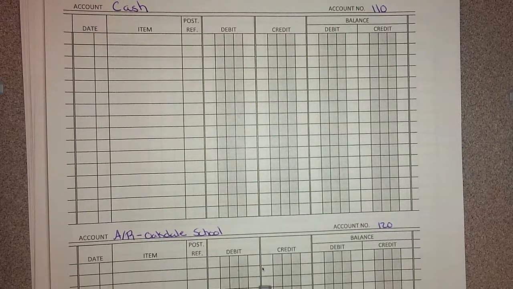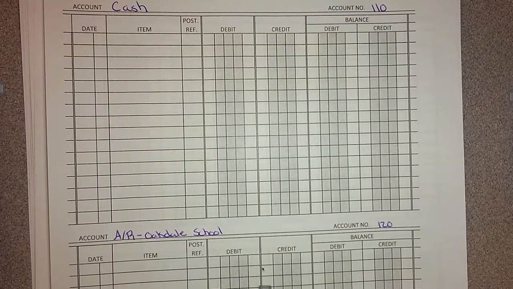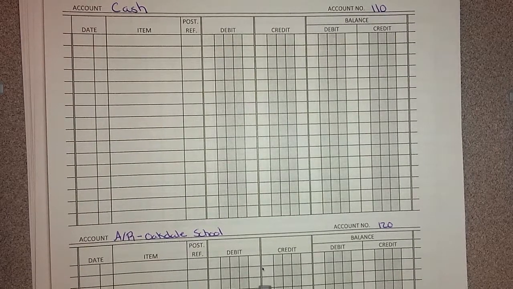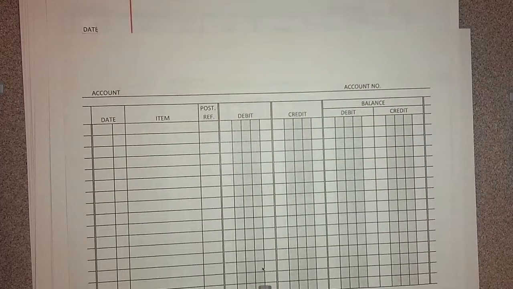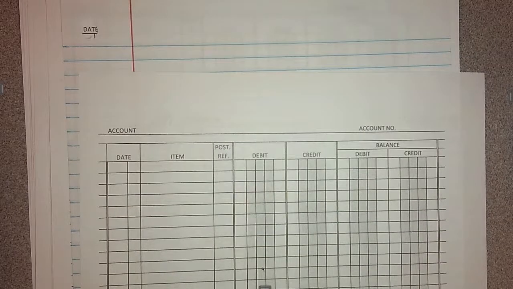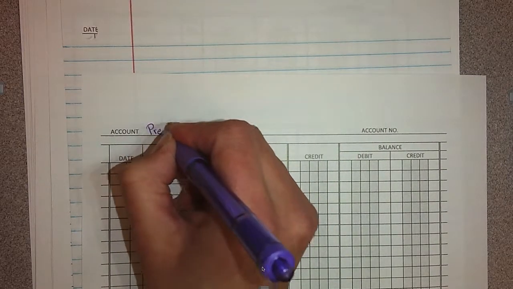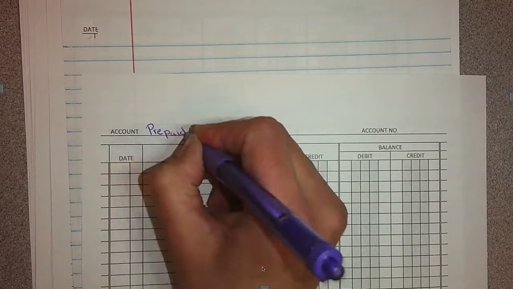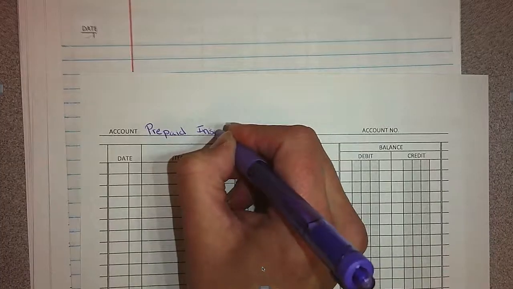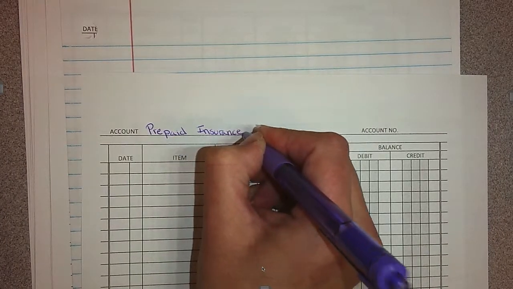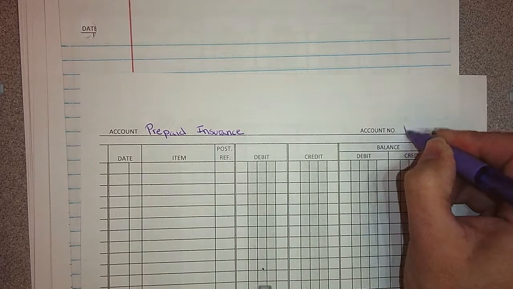Now the one thing that is important is trying to keep these in order so that when you're looking for your accounts and you're posting, you're not looking all over. Alright, so I flip it over. Next one is prepaid insurance, 130.